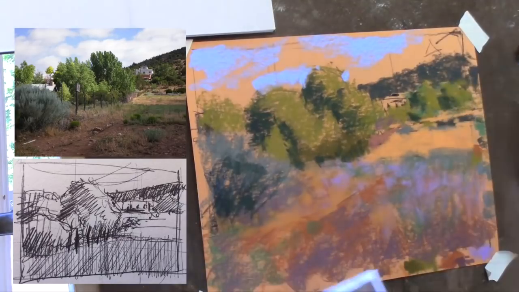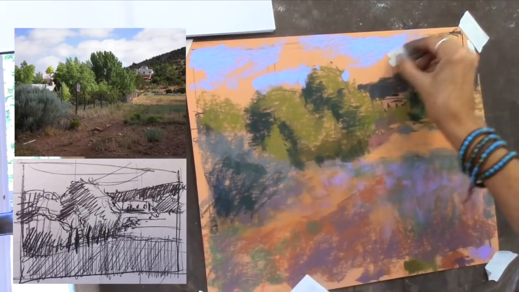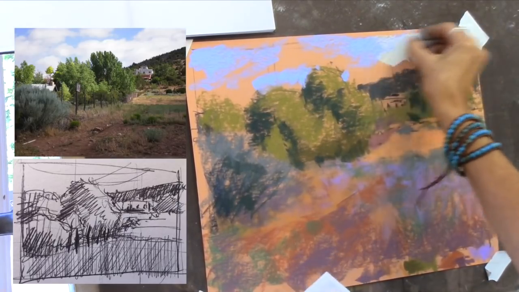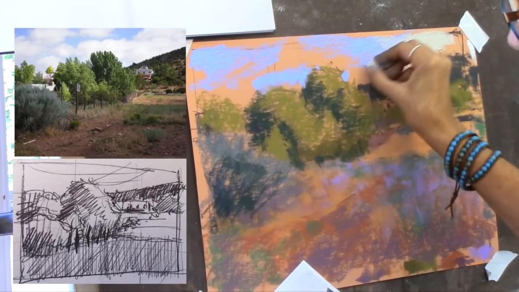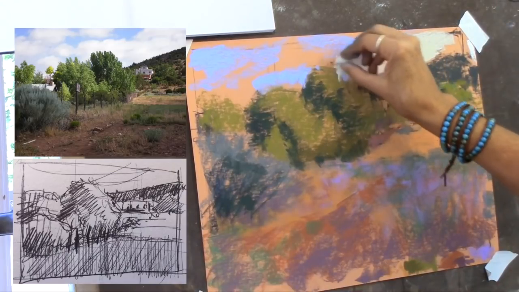Okay, so now I want to say something about those clouds. I'm going to come in with not white like it seems in the photograph. I think I'll use something a little step down, a little yellower. Something more like that. And I'm pretty much filling the tooth of the paper pretty well here.